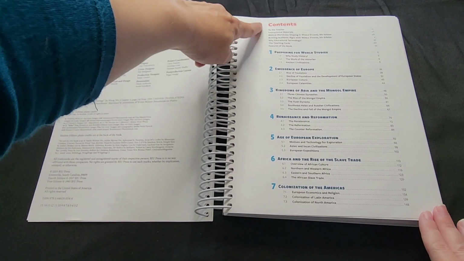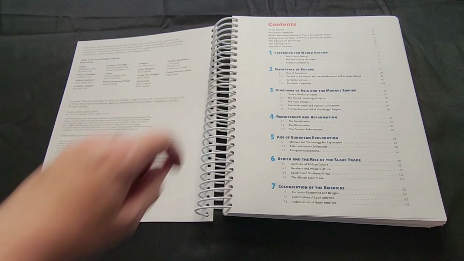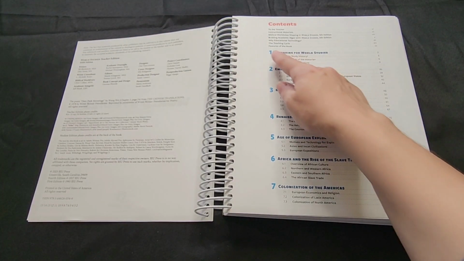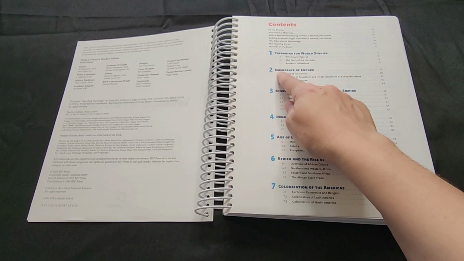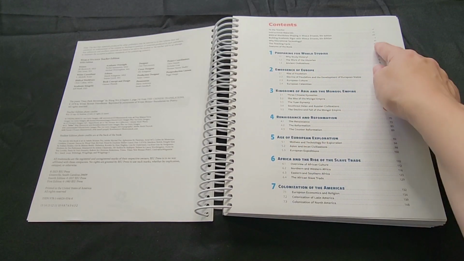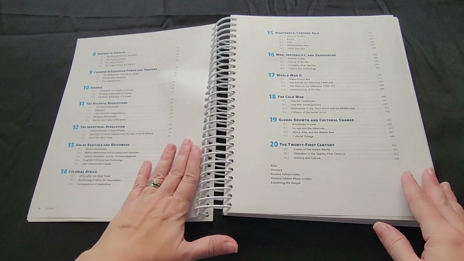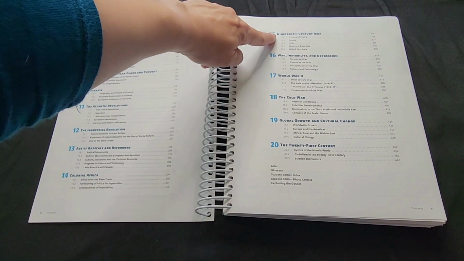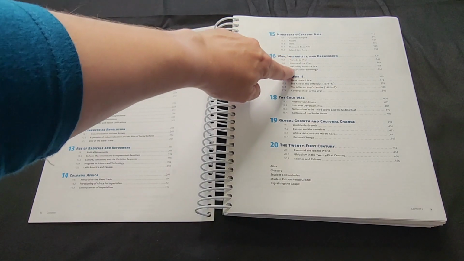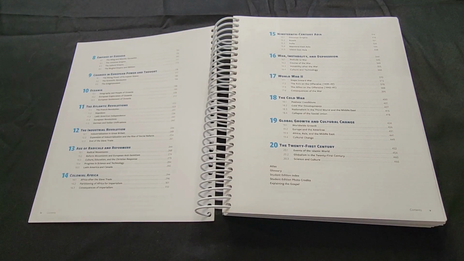Here we have the table of contents. It starts with some introductory material, and then each of the chapters, their number and title are listed, along with the page numbers down the side. Underneath each chapter, you see the section numbers and titles, along with those page numbers.